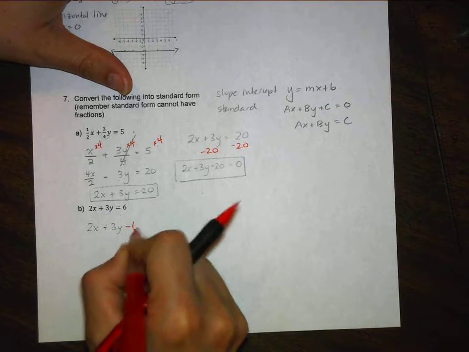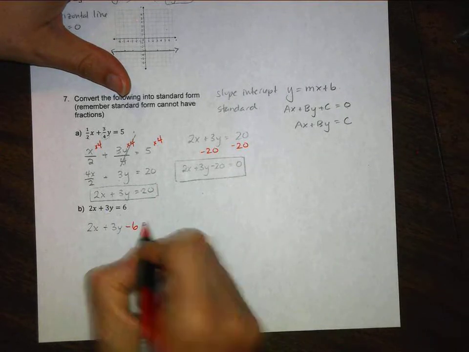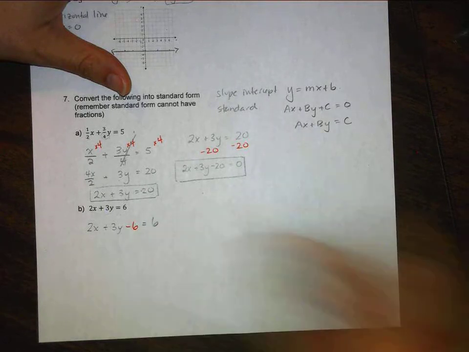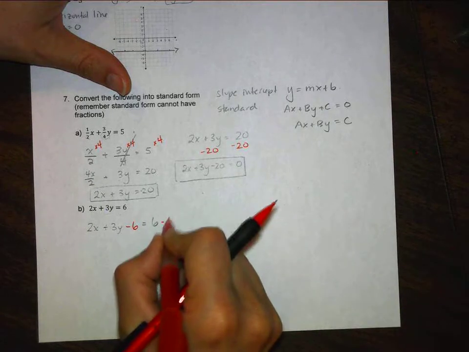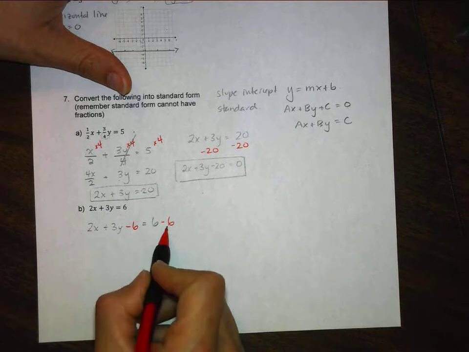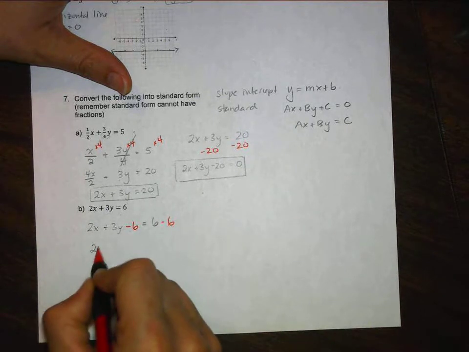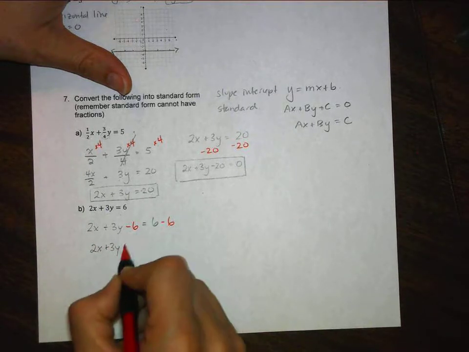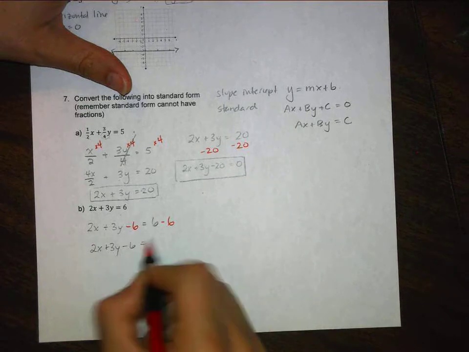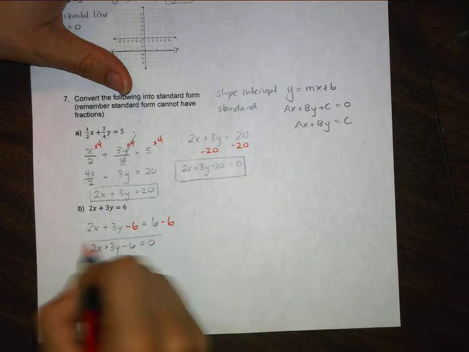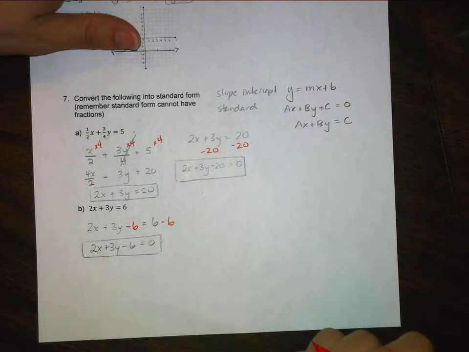So here, if you like it this way, writing it on a line, that's 6 minus 6. So here I've subtracted 6 on both sides. This side doesn't change, it just stays the way it is. But here, 6 minus 6 equals 0. There is standard form.